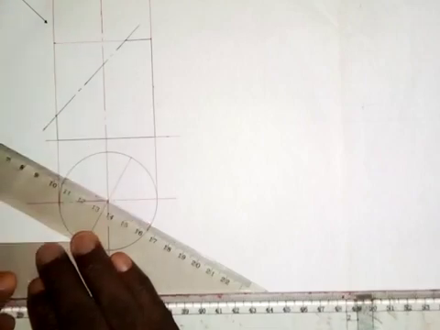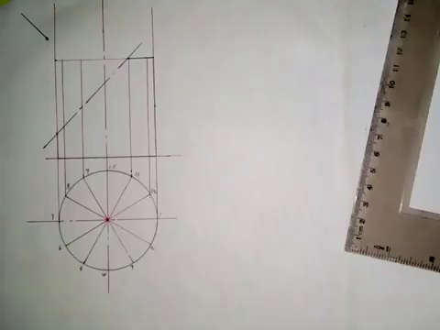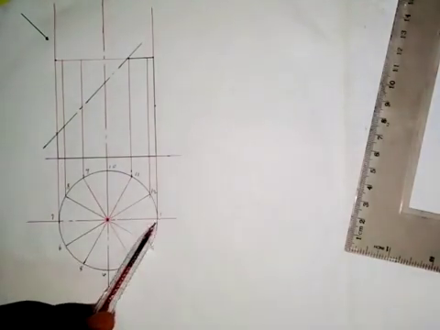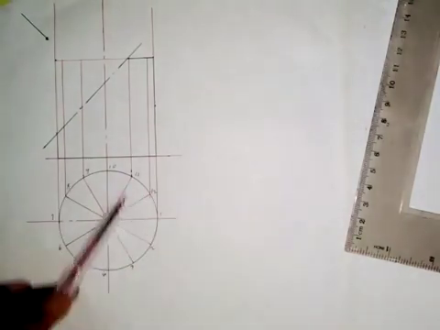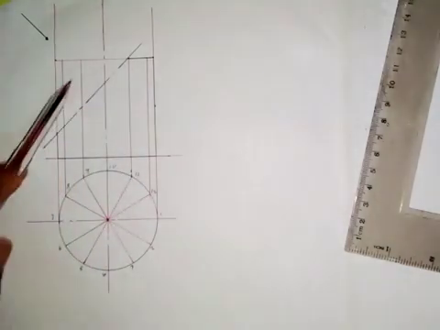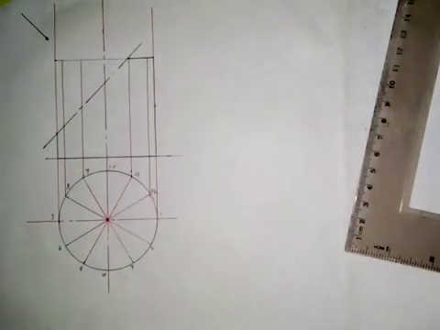I'm going to pause the video, then I'll do that and come back and show you the next thing to do. Alright, so to produce the complete plan, I've divided the circle into 12 equal parts and I've numbered them from 1 to 12. Then I've also projected each point on the circle, drawing a vertical line into the front view of the cylinder. So what we need to do now is to produce the complete plan.